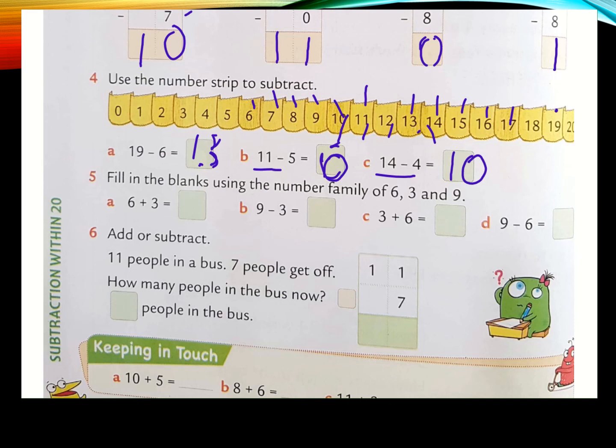Fill in the blanks using the number family 6, 3 and 9. So in this family you have 3 numbers. They are 6, 3 and 9. So you have 6 here, you have 3 here. So you are left with 9. 9, 3 and 6. 3, 6, 9. 9, 6, 3.